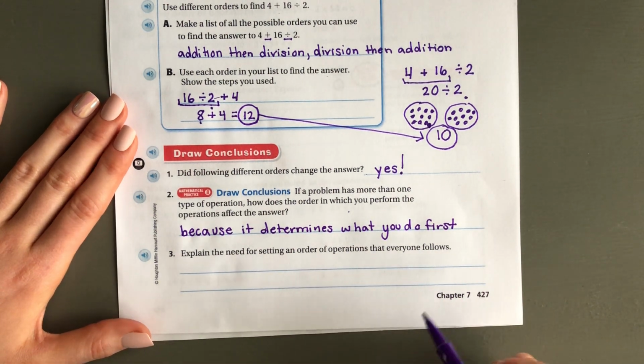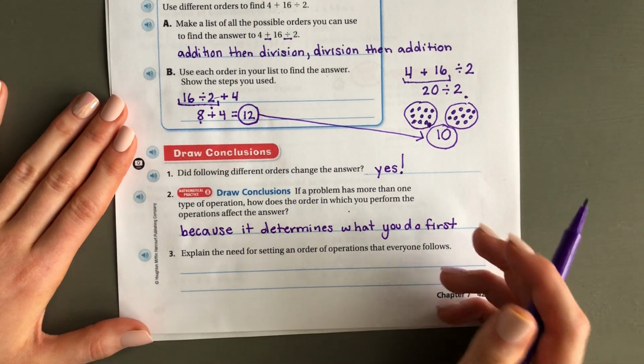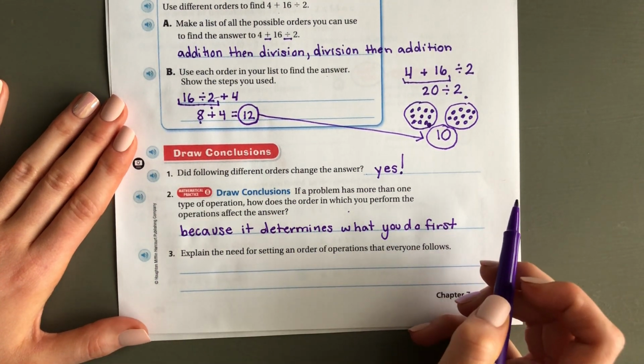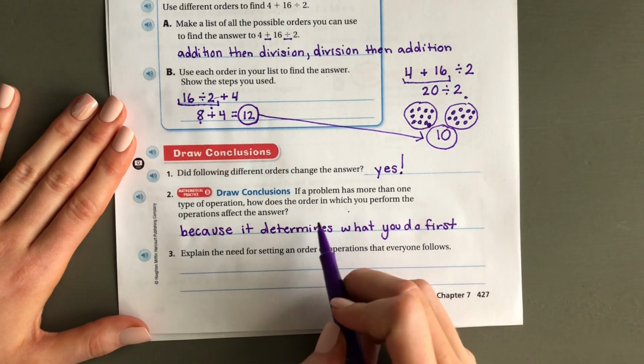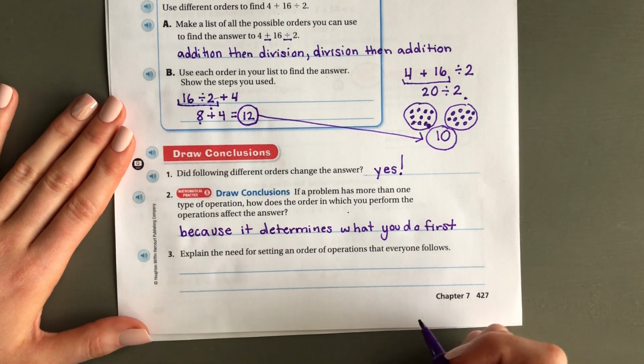Now the last question says, explain the need. That means explain why we need to set an order of operations that everybody follows. Well, we need to all follow the same order of operations so that we all get the same answer.